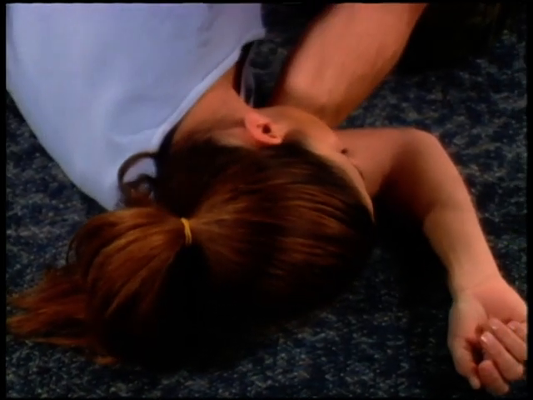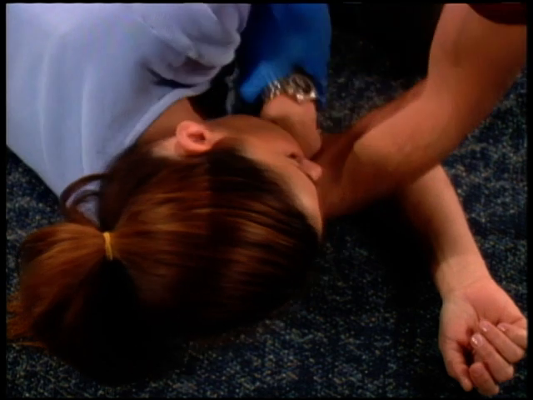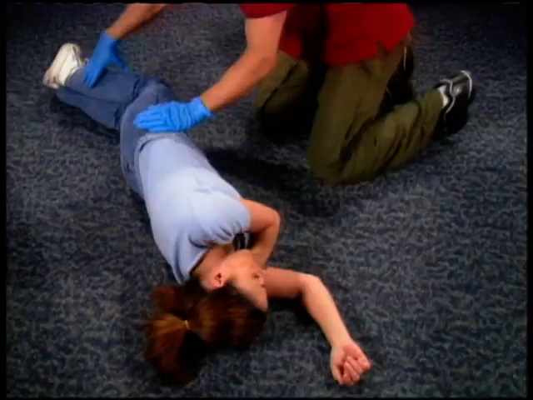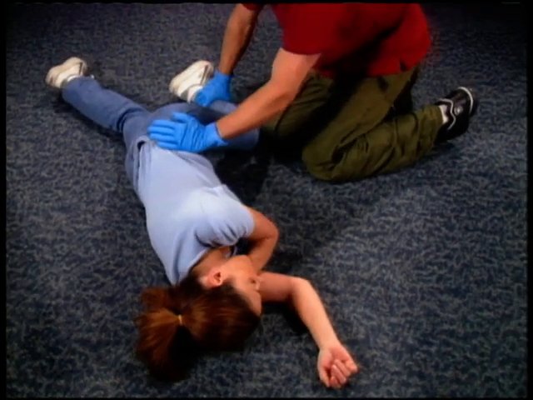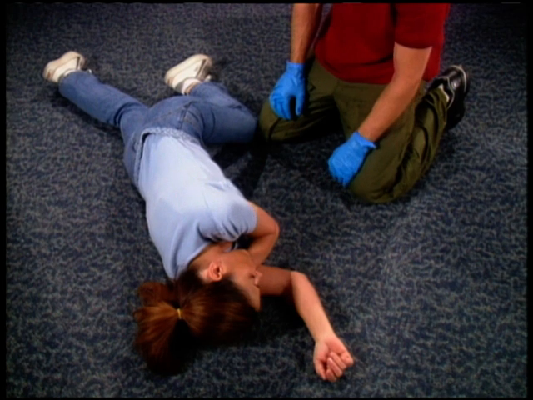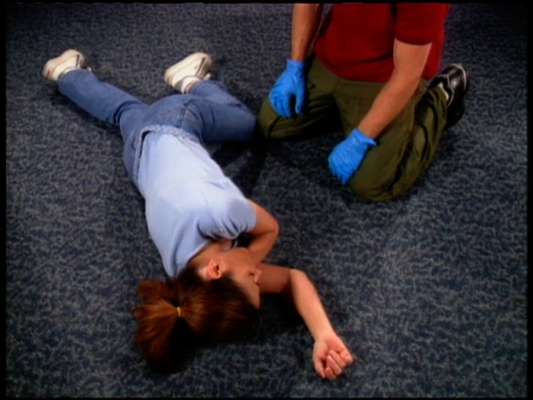Put the patient on her side. Put her lower arm near or under her head to keep her head in place. Use her upper leg to hold her in place. Continue to monitor her lifeline.